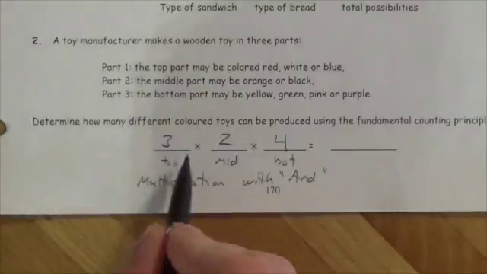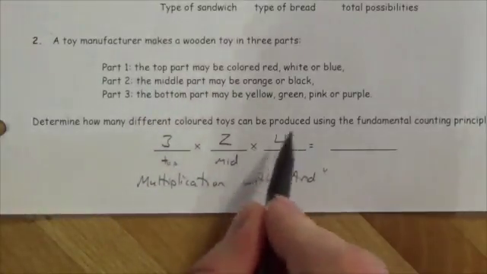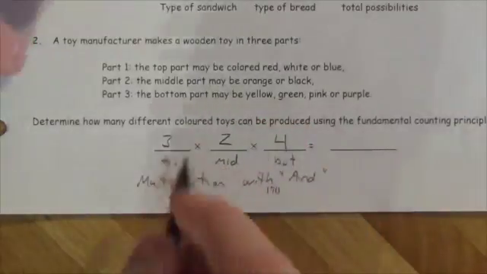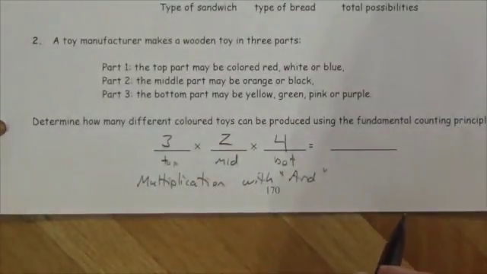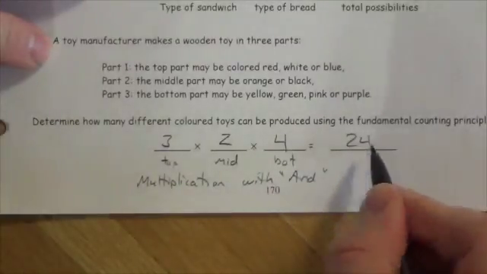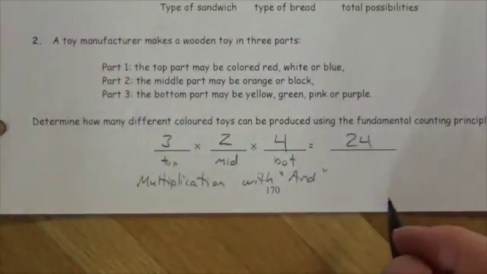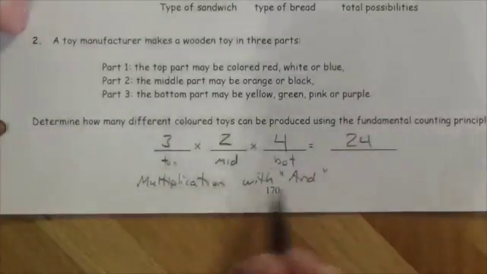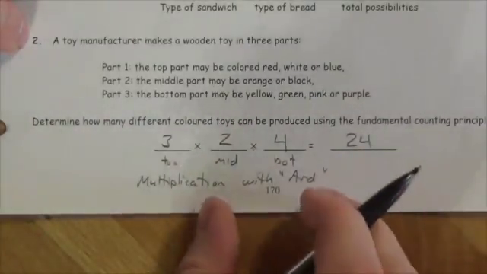I need to choose the top and a middle and a bottom. In order for this whole thing to be complete, all 3 of those have to be in place. Altogether that's going to be 24 different toys that we can create. 24 different color patterns there. But again, remember, multiplication we're going to link with the word and.